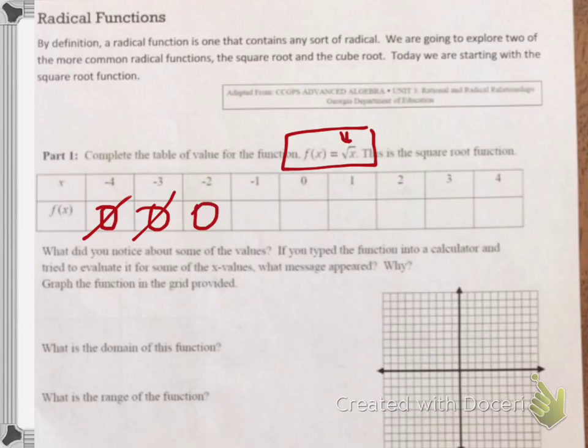Same thing happens with -2, and the same thing happens with -1. But when we put 0 in, the square root of 0 is 0. So I just found my very first ordered pair. My first ordered pair is the ordered pair 0, 0. When I put 1 in and square root it, I get 1.